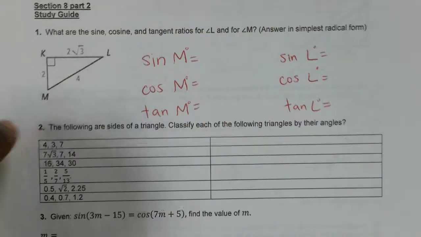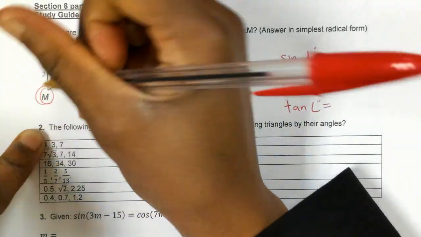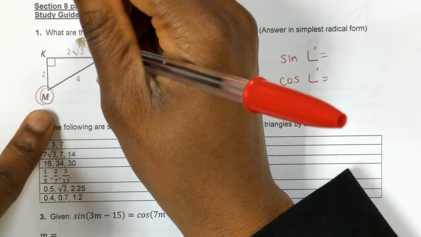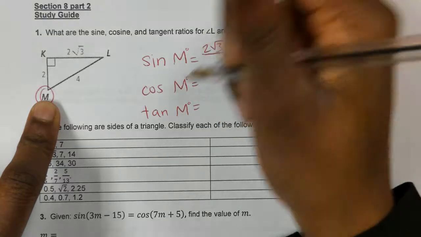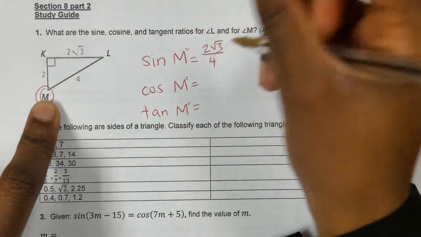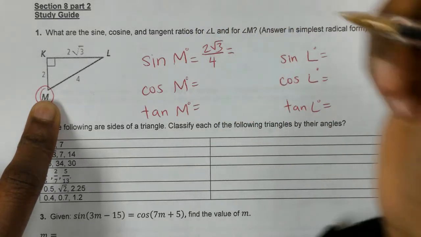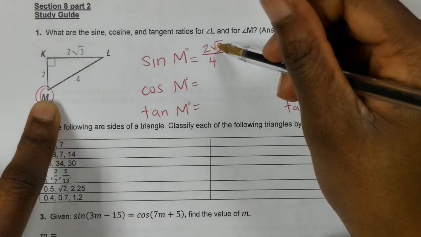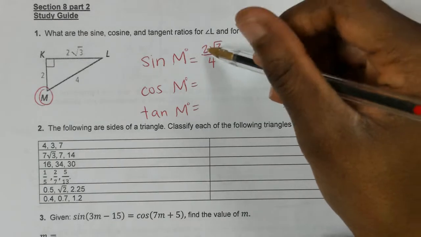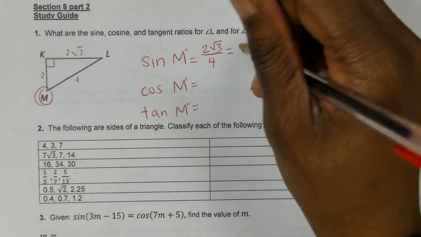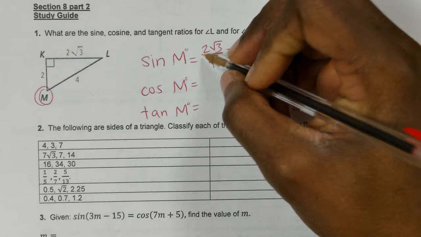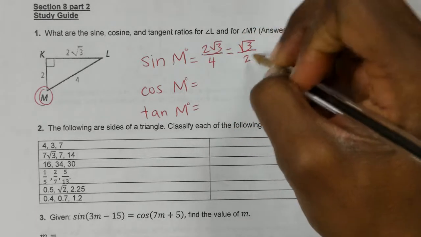Okay, so from M, I make this my reference. My opposite side is across from that, so it's 2 radical 3. Over my hypotenuse for this whole problem is 4, doesn't change. Simplest radical form, I want to reduce, I don't want to put the decimal in, I just want to reduce the numbers outside the radical, so the 2/4 becomes 1/2, which I don't need to write the 1, because 1 times radical 3 is just radical 3, so that's my answer.